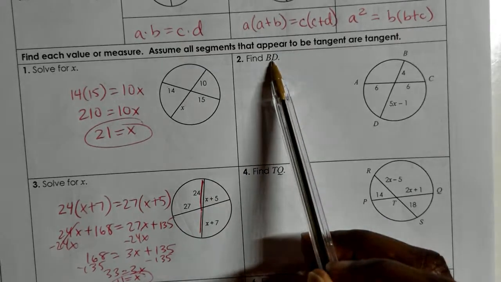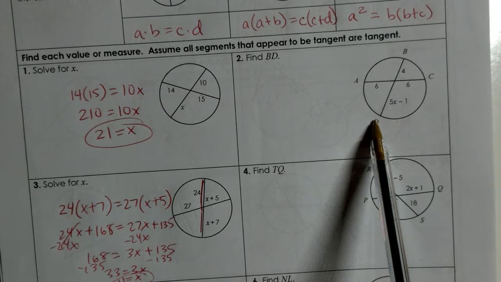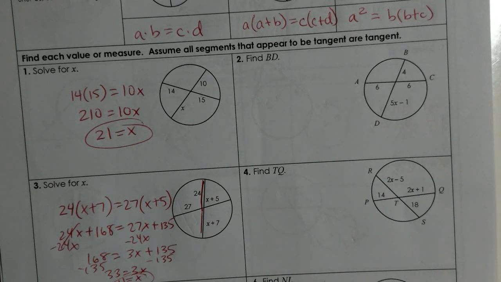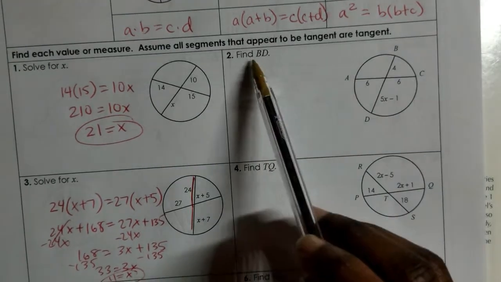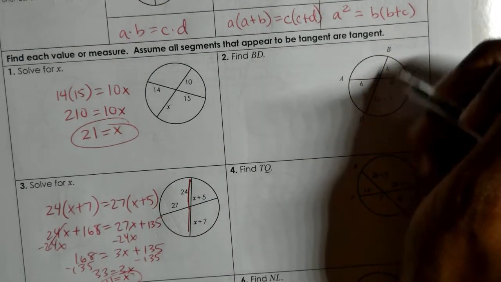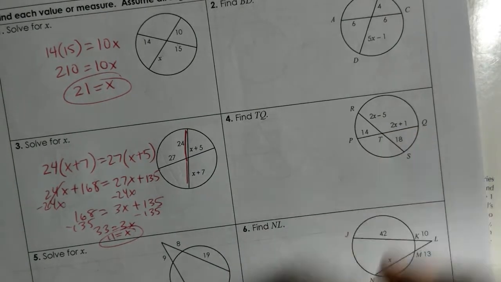Okay. Occasionally they want you to solve for x and then plug it into a particular segment. Plug it in where you need to and then add it to the segment. I don't think I did that one. I did the key. And so on this one, once you find x, you want to find the whole length of this line. And then TQ, same thing. You want to plug it in just to this piece.